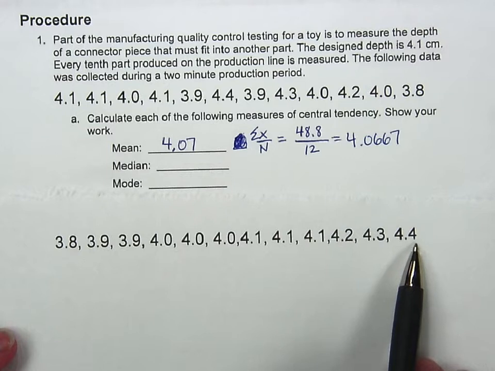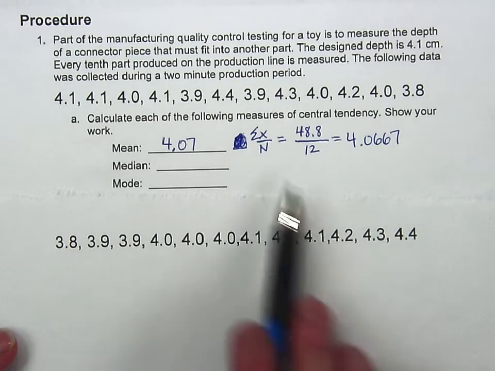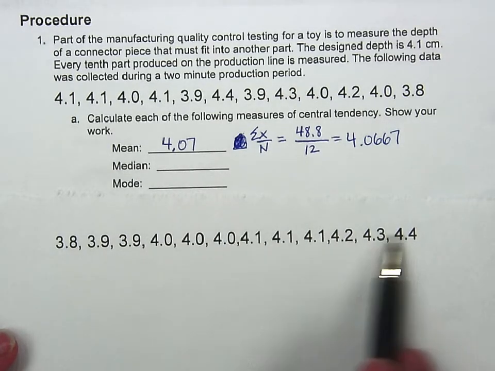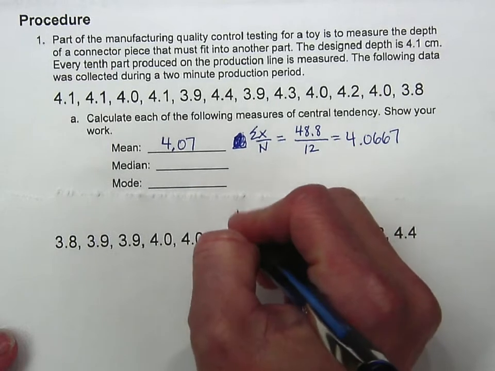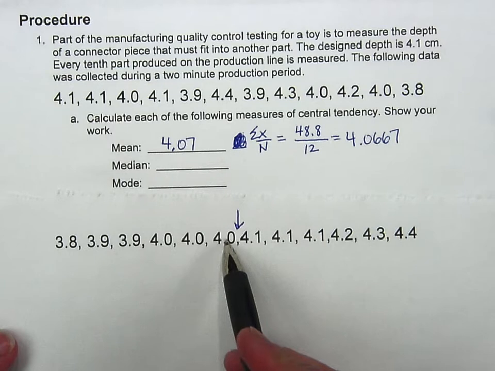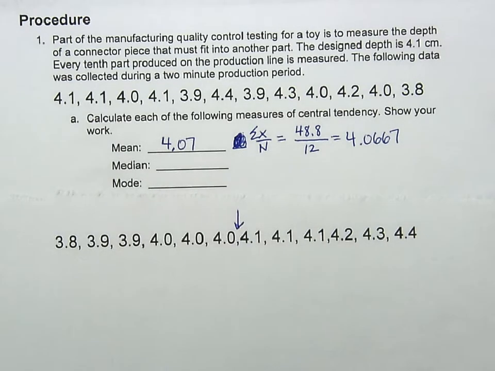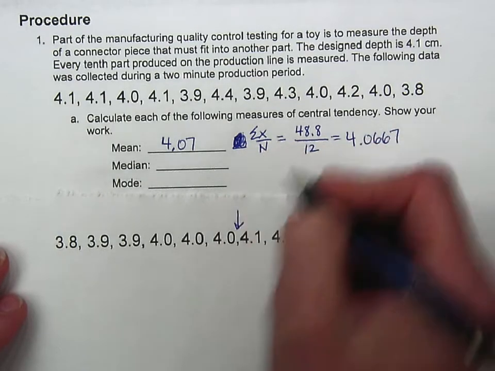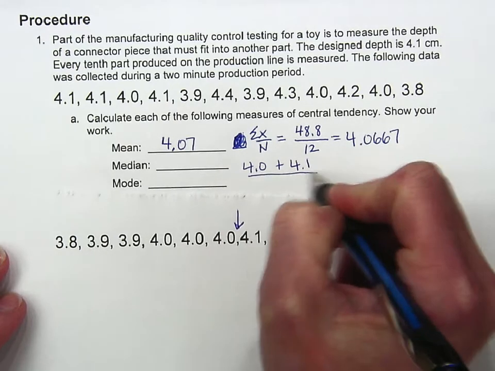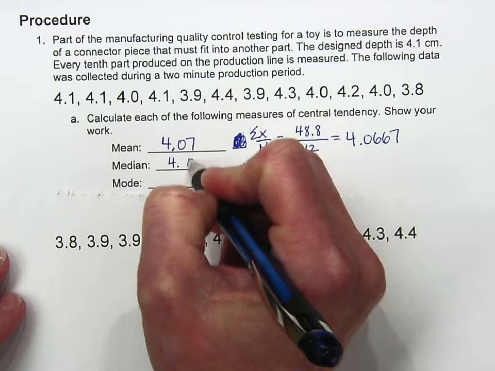Now, if we had an odd number of data points, we would have one number that was exactly in the middle. But because we have 12 data points, that means there are 6 on the left and 6 on the right. So the median actually occurs right in the middle. Here are 1, 2, 3, 4, 5, 6 points, and then 1, 2, 3, 4, 5, 6 points. There's no actual number that's in the total middle. So how we solve this problem is we add the 2 together, and then we divide by 2 to get the number that's in the middle of those 2. So the median is going to be 4.05.